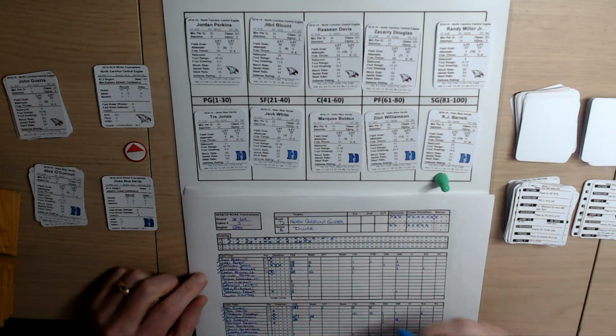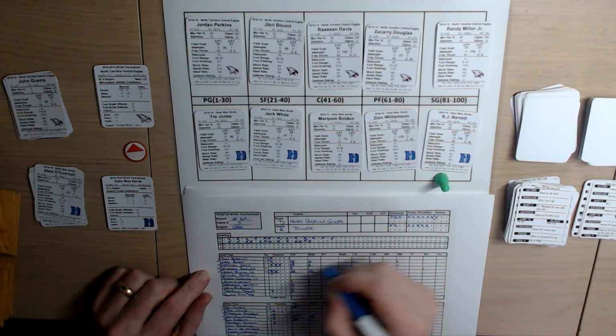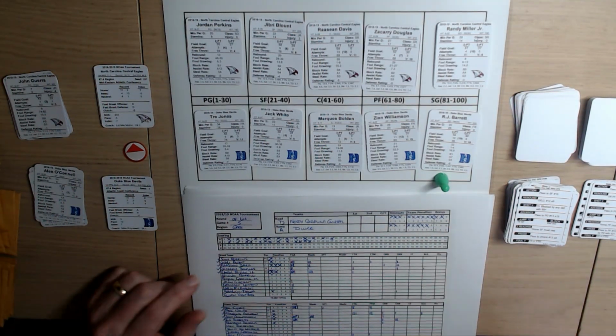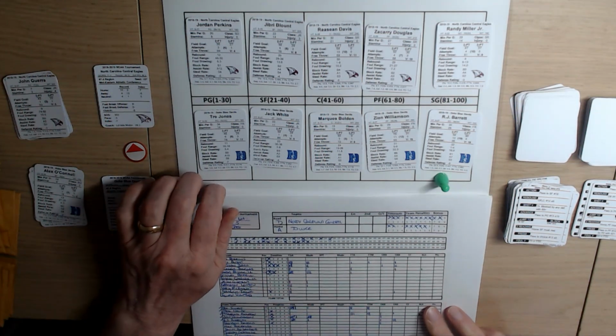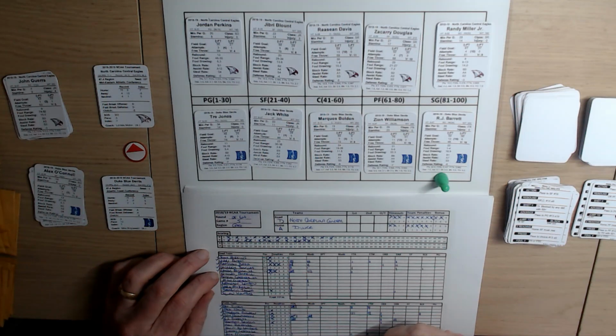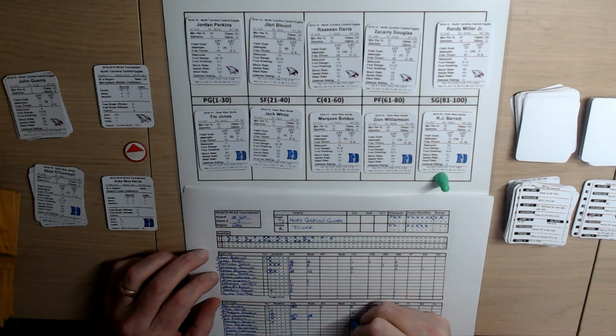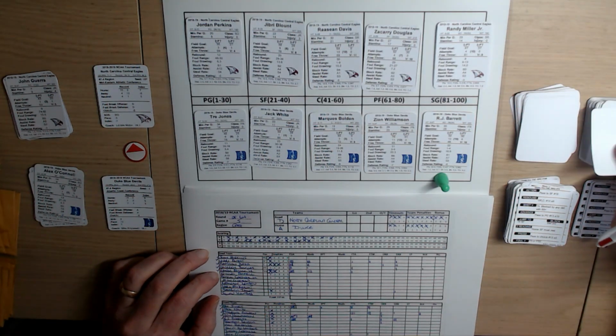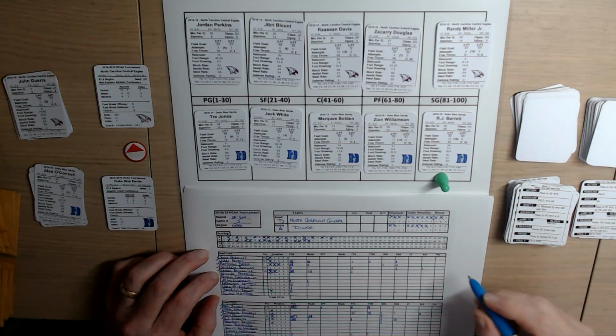No, so Randy Miller picks up the foul. That's his second. The 8th for North Carolina Central, and so RJ Barrett will go for a one-on-one. We're looking at 66, and he misses the first one.